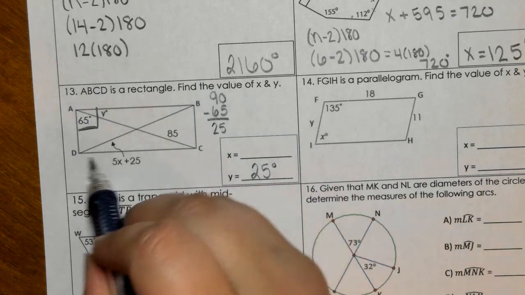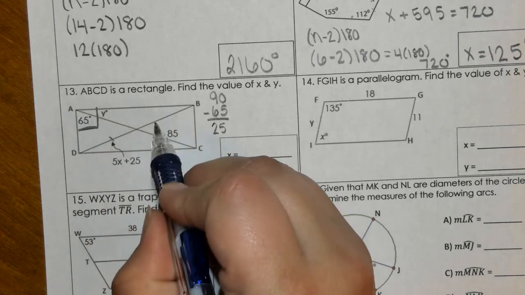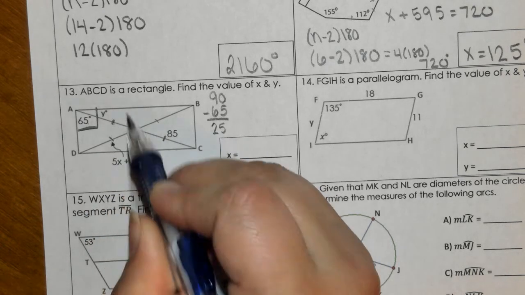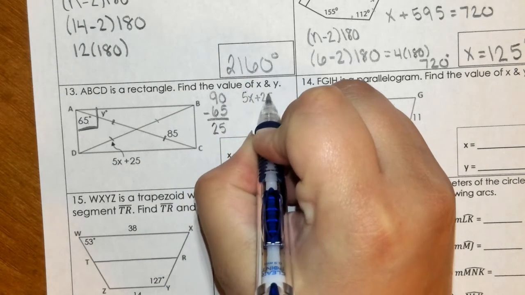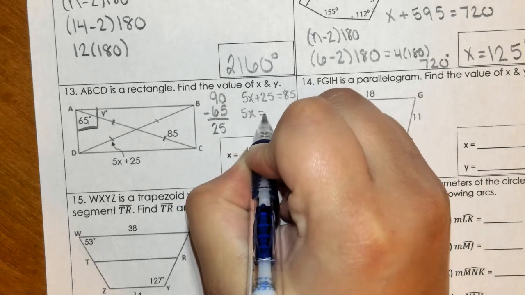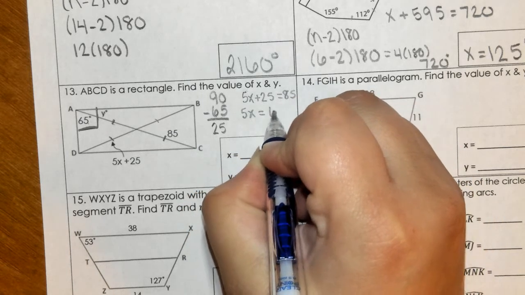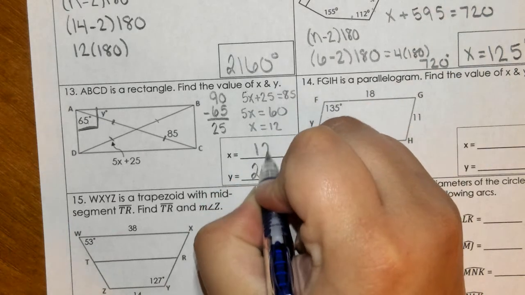Now, in a rectangle, your diagonals are equal. So these parts are also equal to each other. And so 5x plus 25 equals 85. So if I subtract this, we get 60. And x would be 12 if I divide.